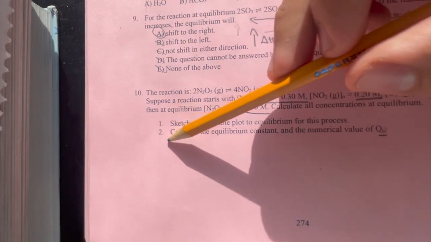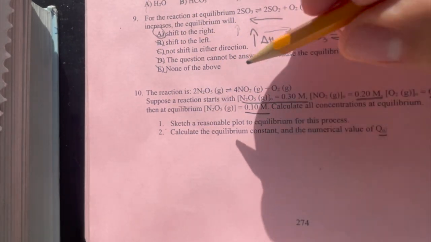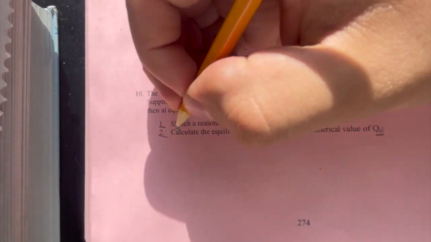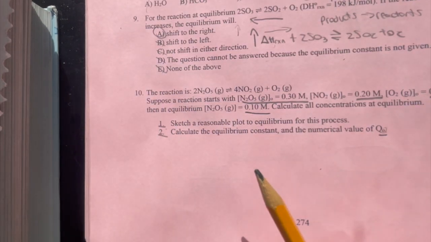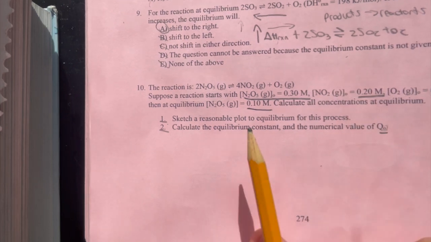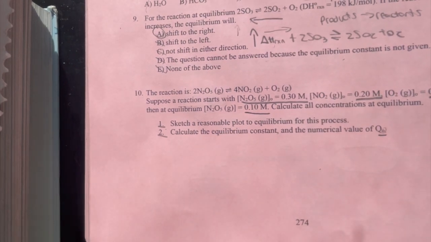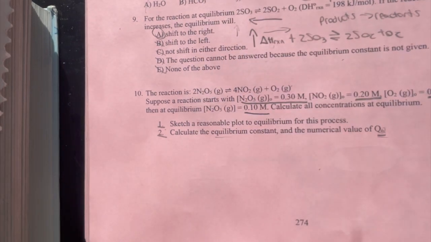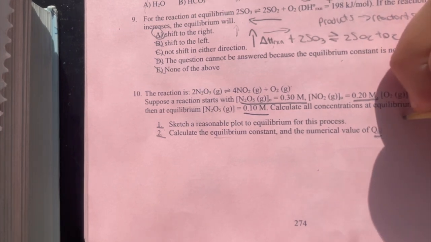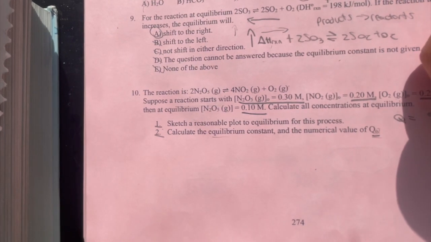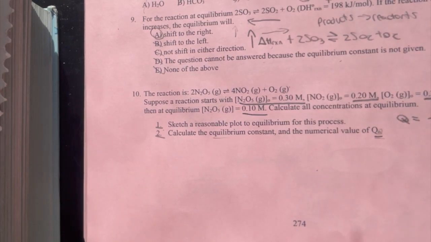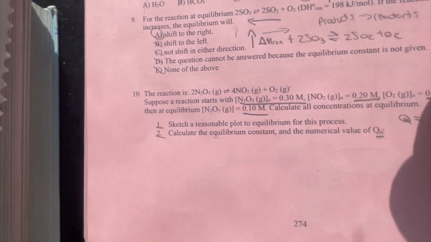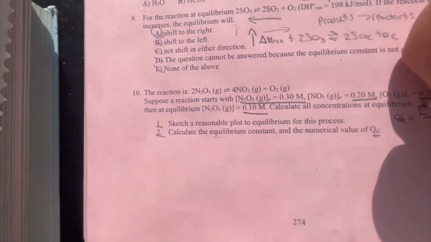And even though these are numbered, we don't necessarily have to do these in this order, because first we need to calculate all our concentrations at equilibrium. Okay, and then I can show you all how to calculate the equilibrium constant and Q. Remember Q is just as K, which is concentration of products over concentration of reactants, with the exponents being the coefficients. So let's just do Q real quick.